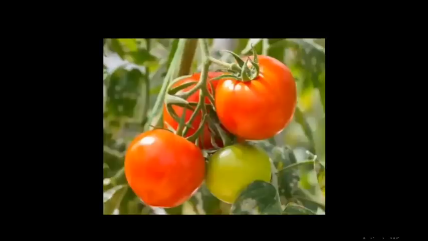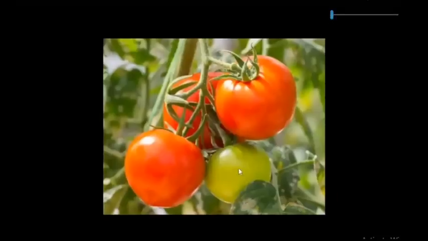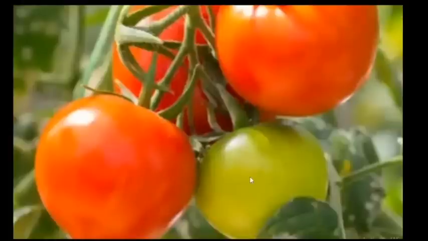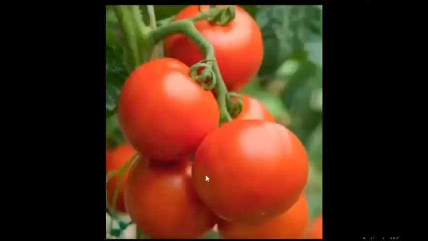Now, let me zoom inward so we understand what I'm saying here. If you look closely, you will notice that there are hair-like structures on the vine. That is what we said earlier, that the vines are pubescent. That is the meaning of what we are talking about. So we understand the difference between the ripe and unripe. This one here, the one in green color, is unripe, while this one that is ripe is in red color. As you can see, these ones here are ripe.